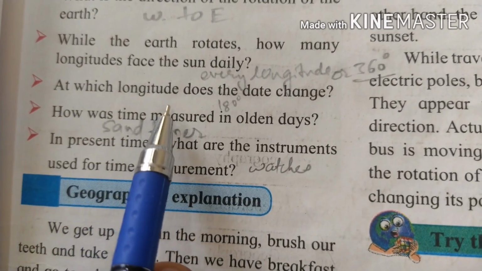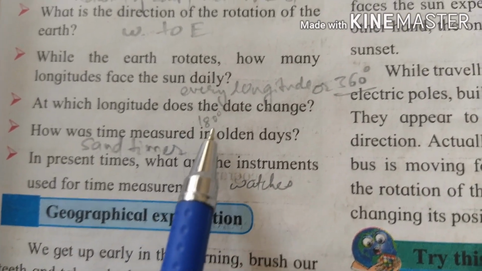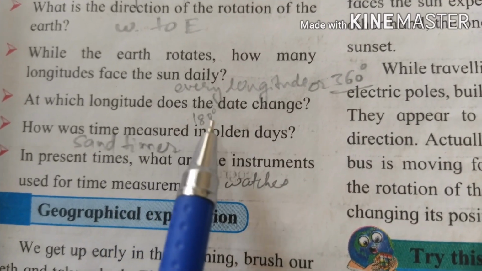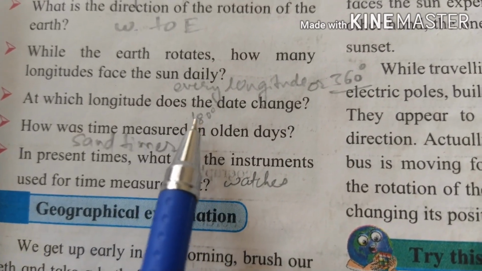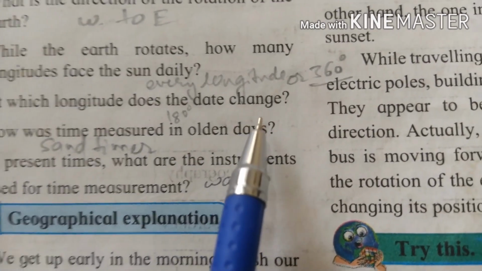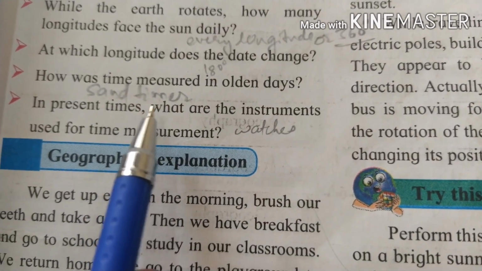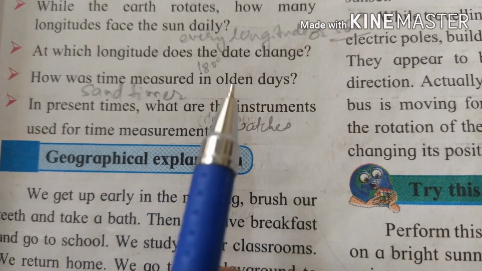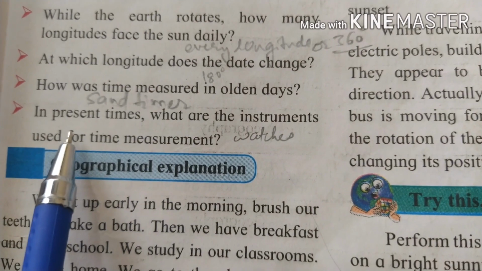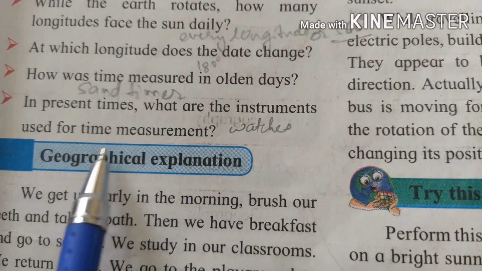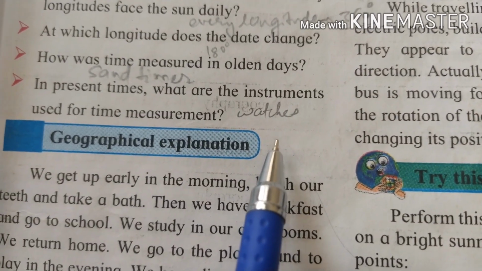Then at which longitude does the date change? It changes when it completes 180 degrees. As we know, every country has a different time, so when a longitude reaches 180 degrees, the date changes. Then how was time measured in olden days? People used a sand timer, where the sand is flowing, and that is one of the ways of measuring time in olden days. Then in present times, what are the instruments used for time measurement? Now we have different types of watches to measure the time.